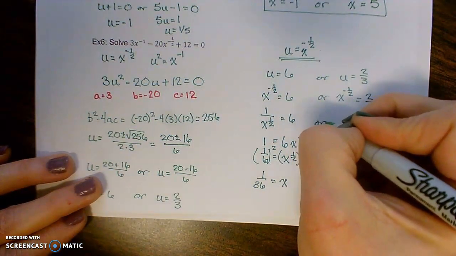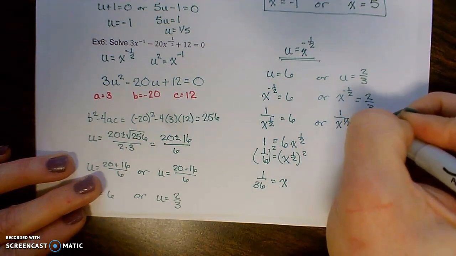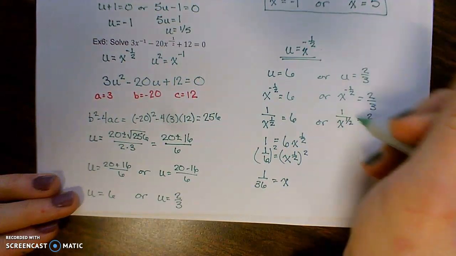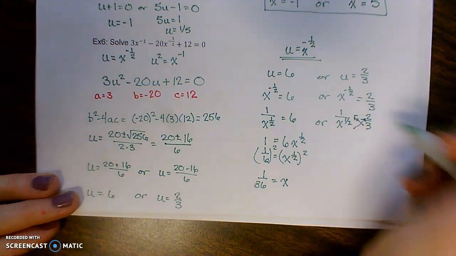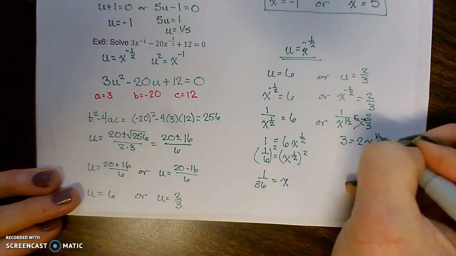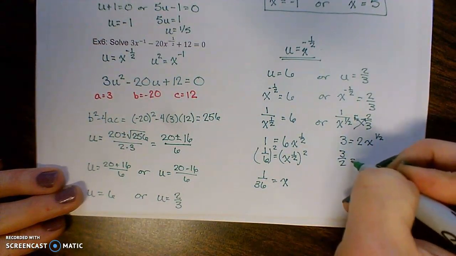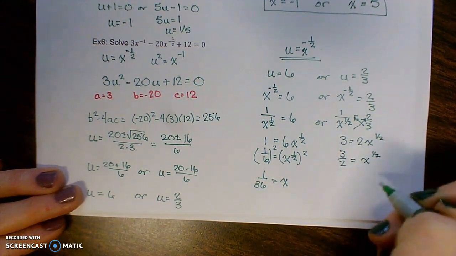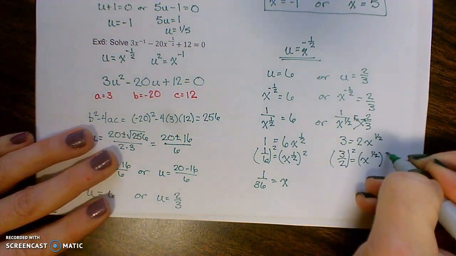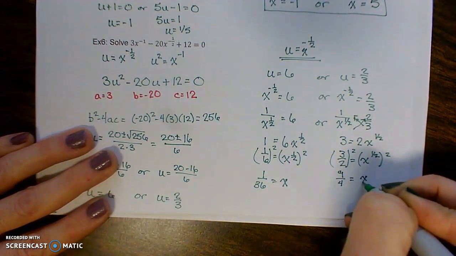The other answer I get by doing 1 over x to the 1/2 equals 2/3. We can cross multiply if you like. So multiply both sides by 3, multiply both sides by x to the 1/2. You get 3 equals 2x to the 1/2. And then you can divide both sides by 2. So 3/2 equals x to the 1/2. And to get rid of this exponent of a half, I can square both sides. This will be 9/4 equals x.